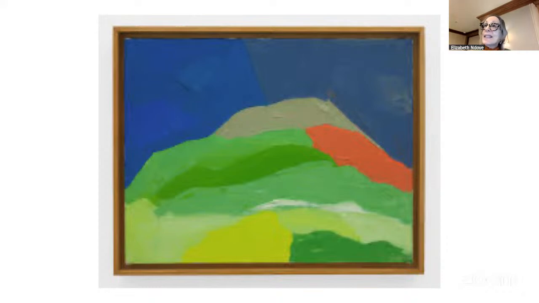So, brightly colored landscapes, very simple, quite abstract. Not quite sure what's going on.